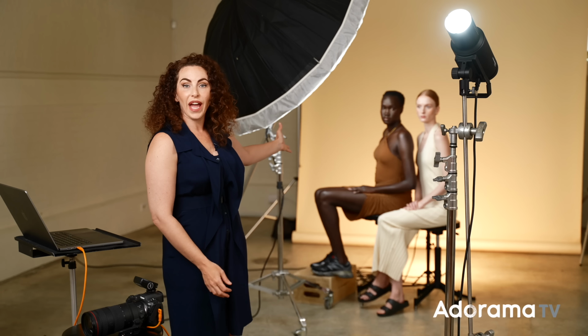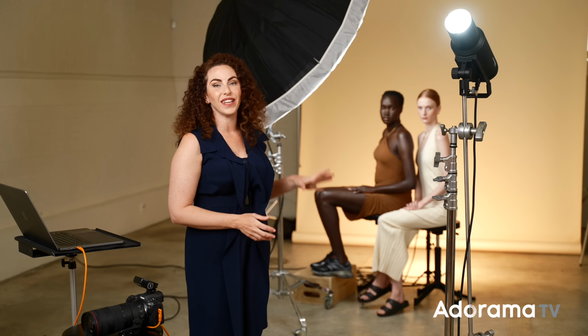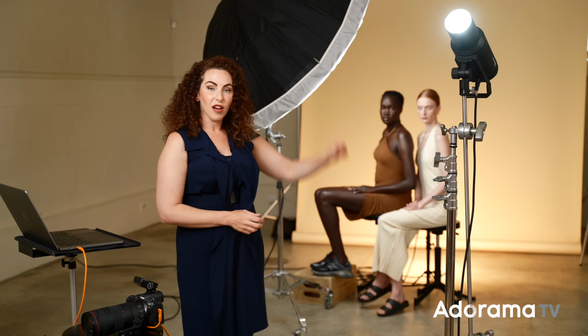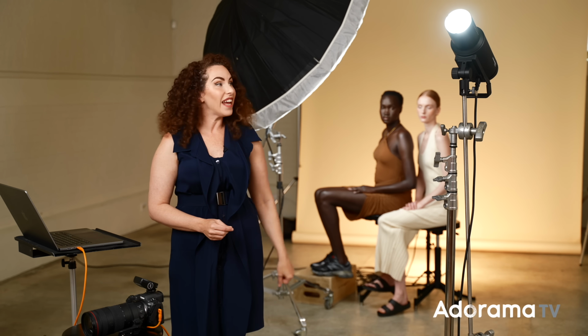Because the large umbrella we have here is working great on the two of them, but if I started to stack layers of people, the lighting wouldn't be even. So that's when I reach for my scrim. Now this is a specialty tool, and of course not everybody has one of these available. So I'm going to make a modification to the setup you see right here. Rather than having the large umbrella be the main and the bounce light be the fill, I'm going to get rid of the umbrella. And now my fill is going to be the main light.